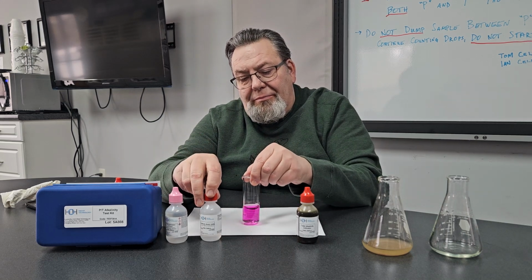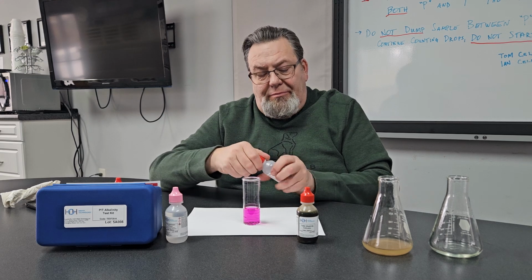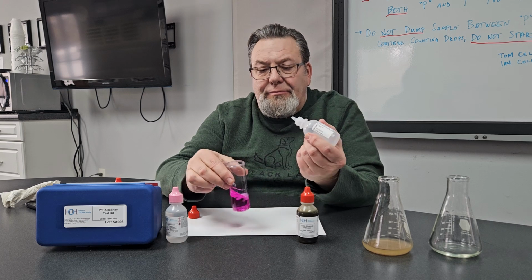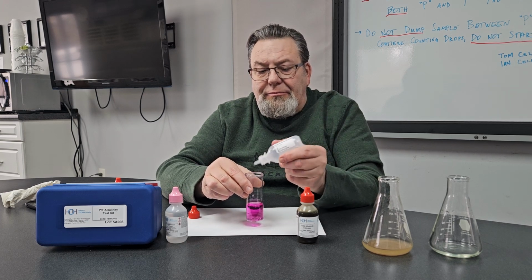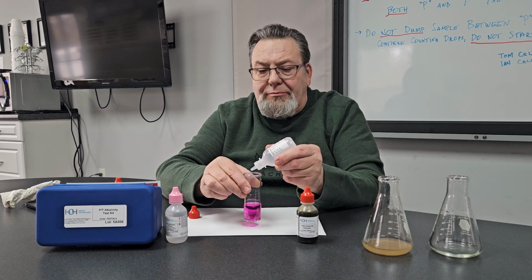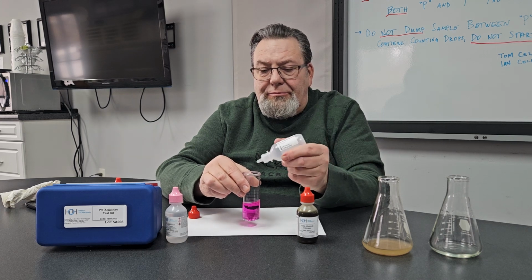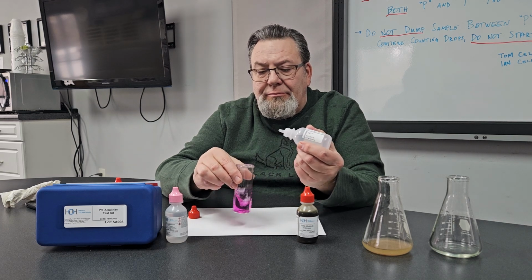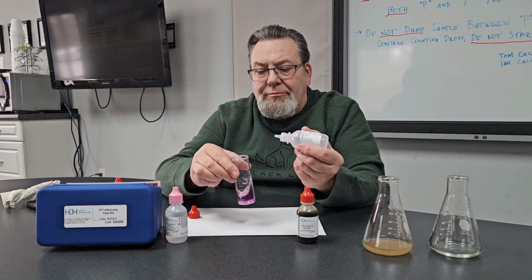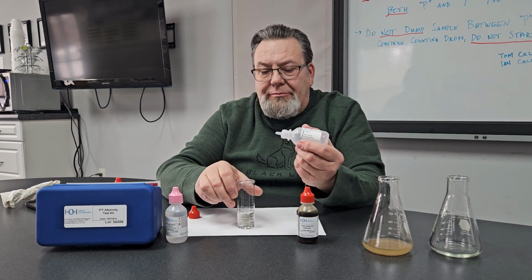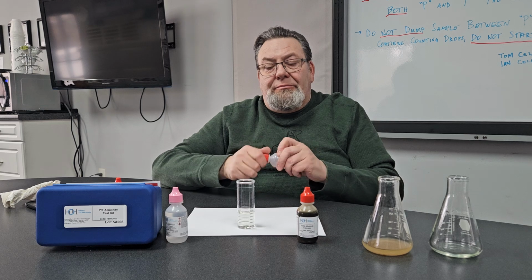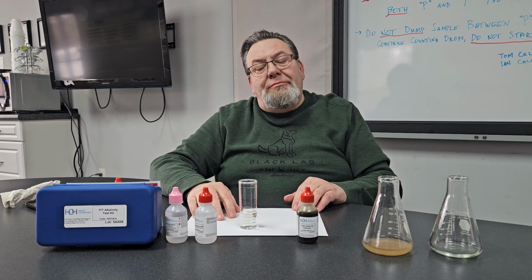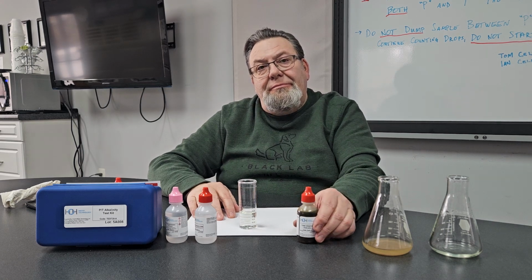Once the sample is pink, we'll add the sulfuric acid, 50 parts per million per drop. We're going to count each drop as it goes in, swirling in between until it goes to clear. In that sample, it was 6 drops to go from pink to clear. 6 drops times 50 parts per million is 300 parts per million as P alkalinity. You'll enter this number into the cloud reports.